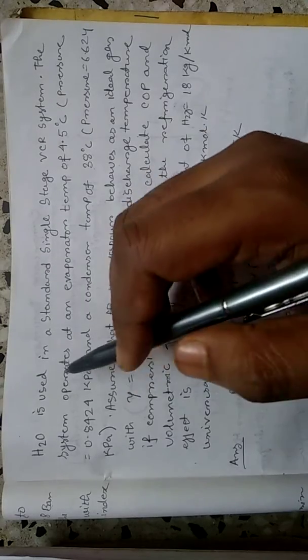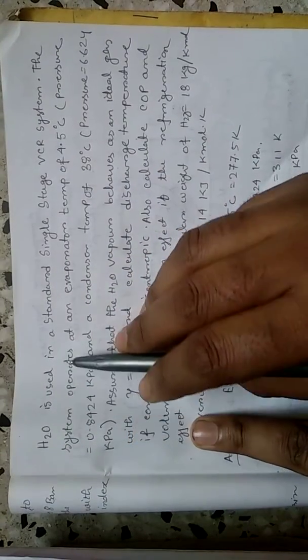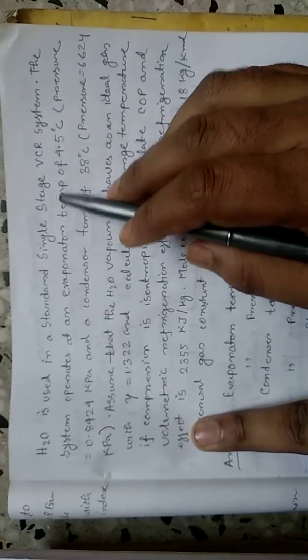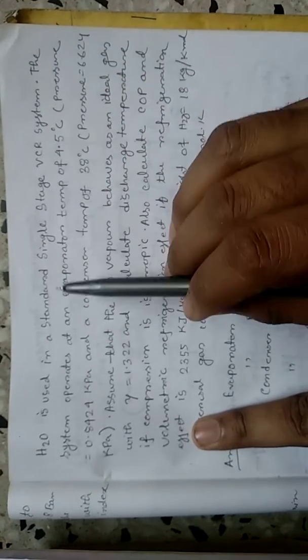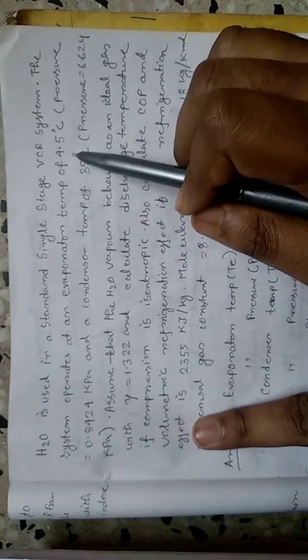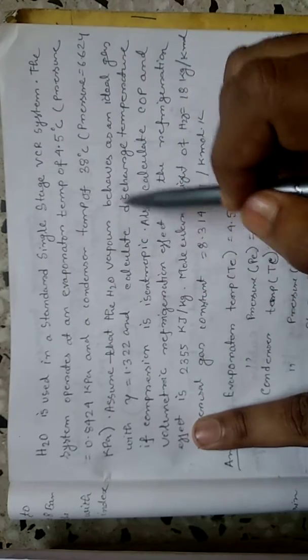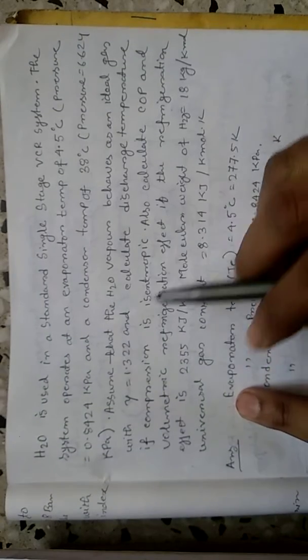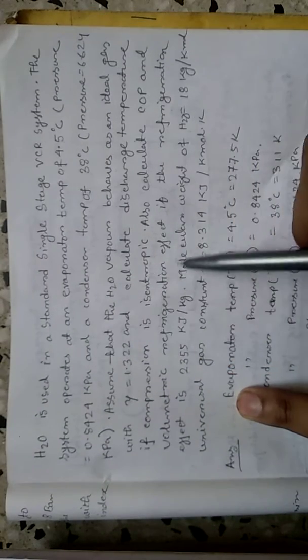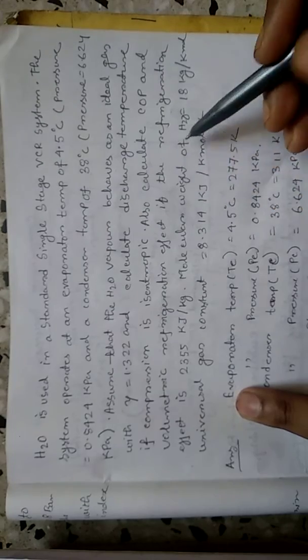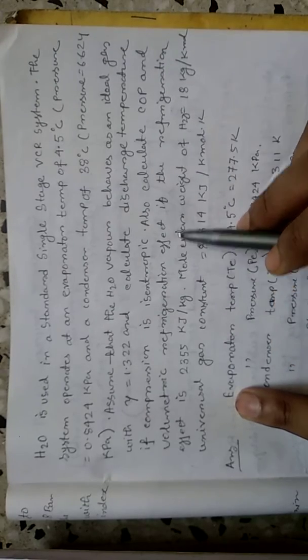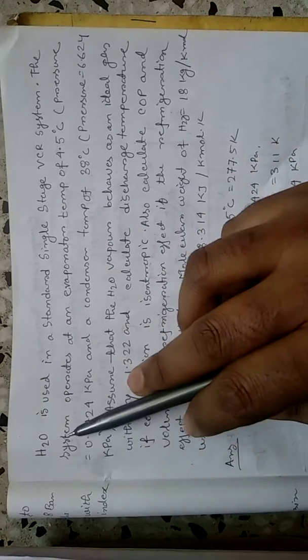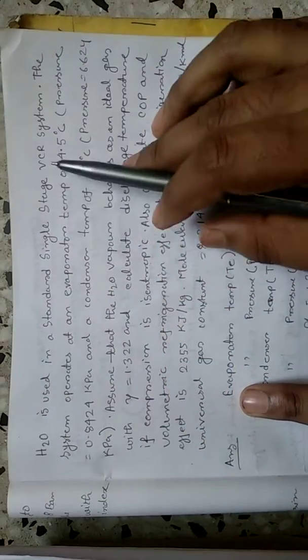In this numerical, water is used in a standard single stage VCR system. The system operates at an evaporator temperature of 4.5 degrees Celsius. The data are already given, so go through this problem first and see what values are given. In this problem you have to calculate the COP and the volumetric refrigeration effect.